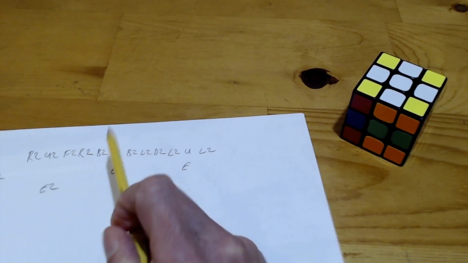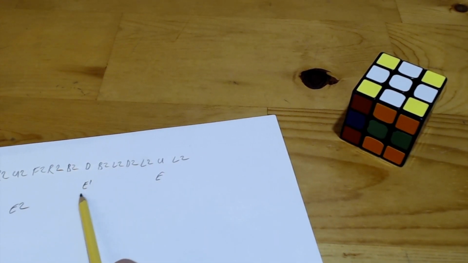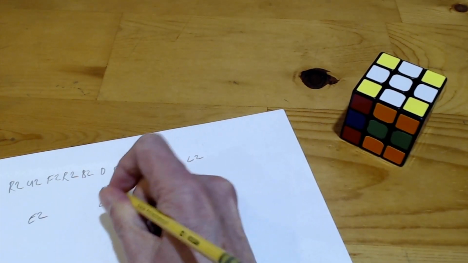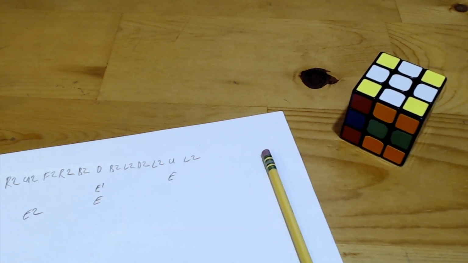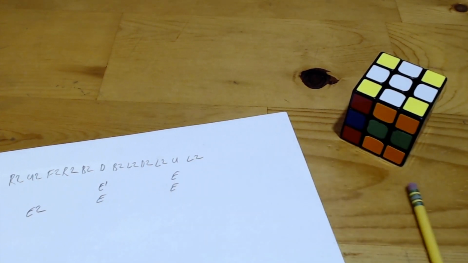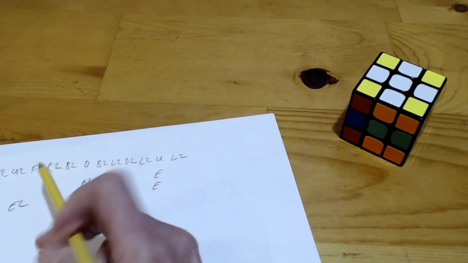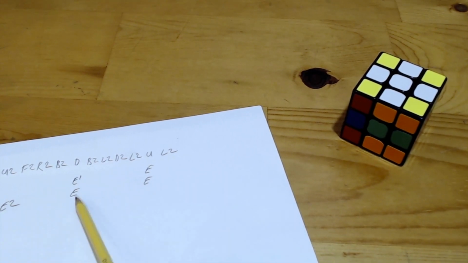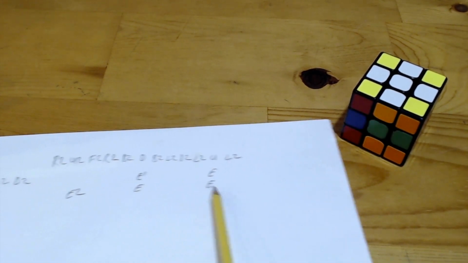That's an E2. Then I executed these moves. Now I'm here. I can execute an E here, and then B2, L2, L2, and then here's another E. So that's going to be another way to solve the E-slice. And this one cancels 0. This time the E is going to cancel, so this is net 0, but this is still +1. So this is a net +1 solution to the E-slice.